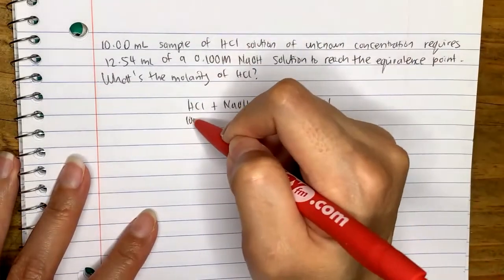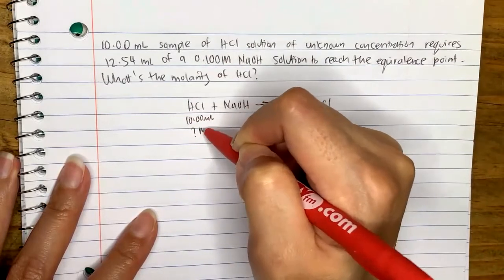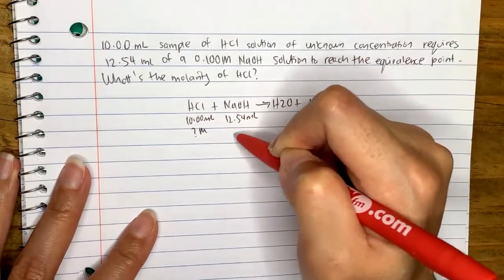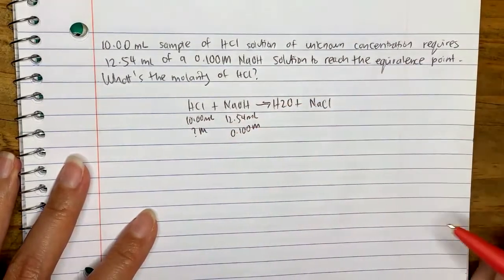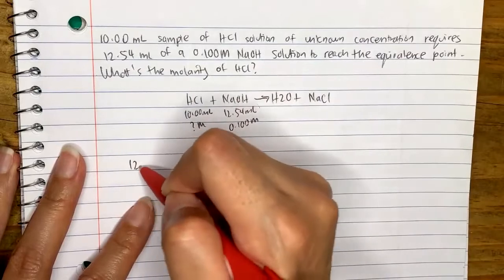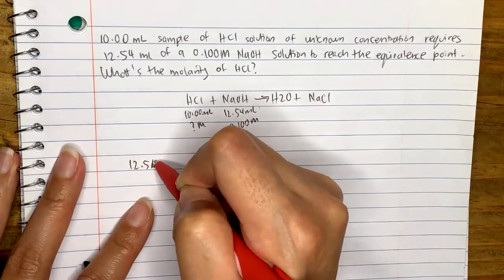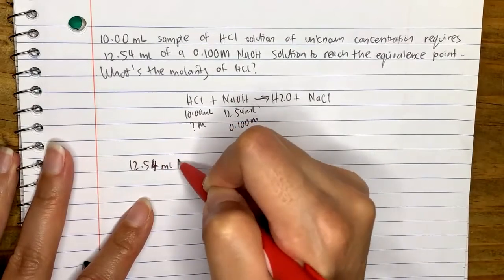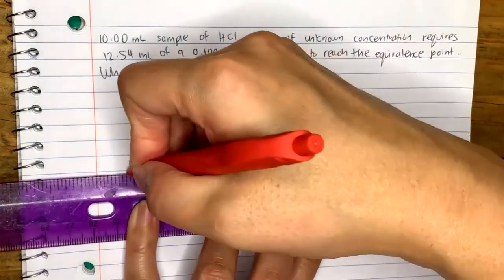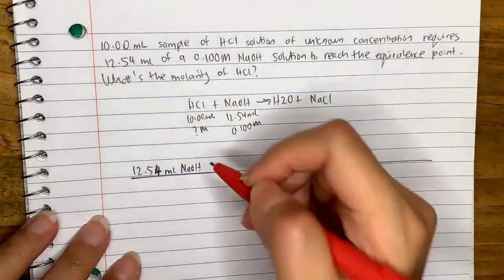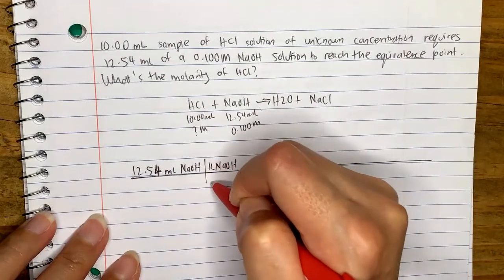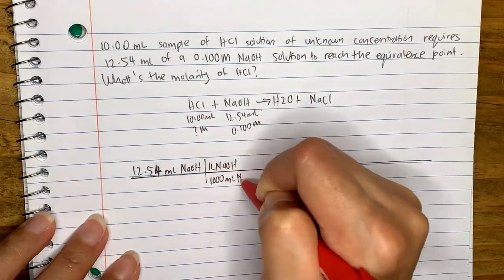So it says that you have 10 mL of this guy. You don't know the molarity. And then sodium hydroxide, you have 12.54 mL. You know it's 0.1 molarity. So we're gonna go ahead and calculate that, okay? So same thing, we start over here, 12.54 mL of NaOH. Gotta convert it to liters first. One liter is 1,000 milliliters.